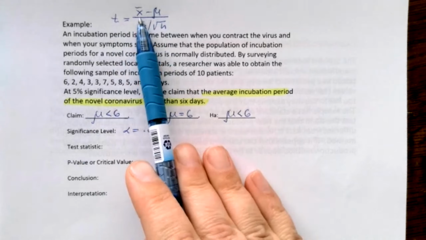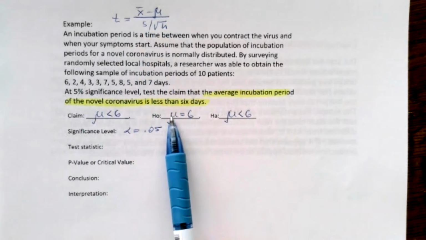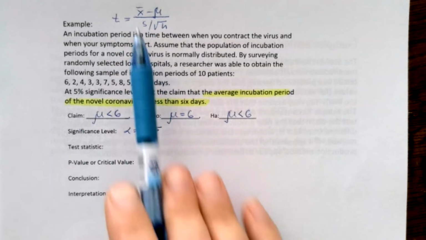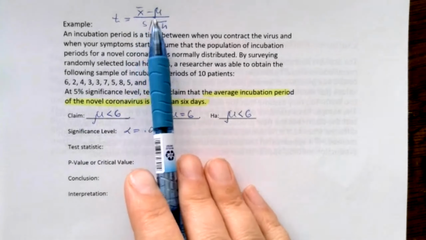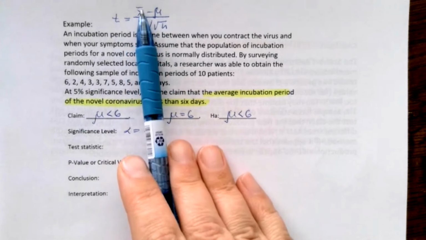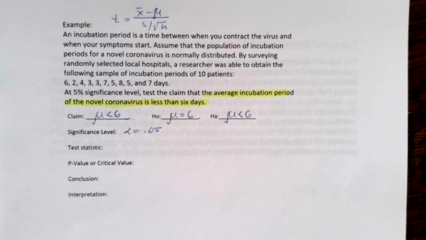We need the mean from the sample, and we need the mean from our claim, and then we need the standard deviation from the sample and the size of the sample. So we need 3 values from a sample. We're going to use StatCrunch to calculate those values.